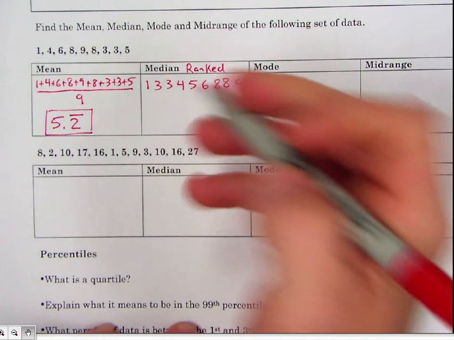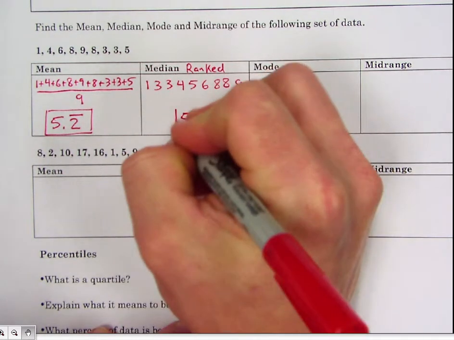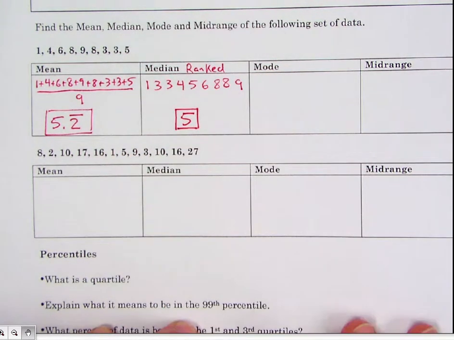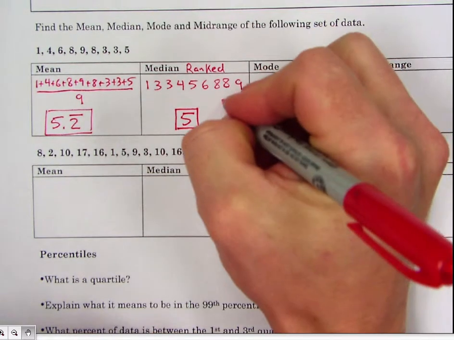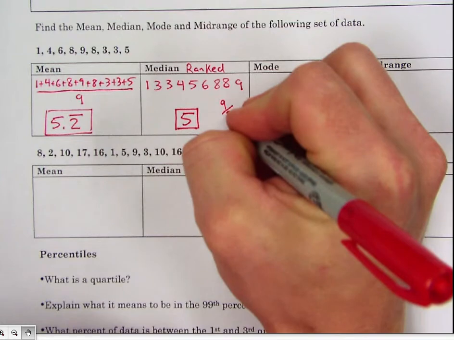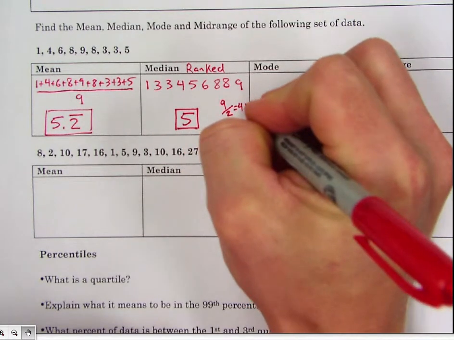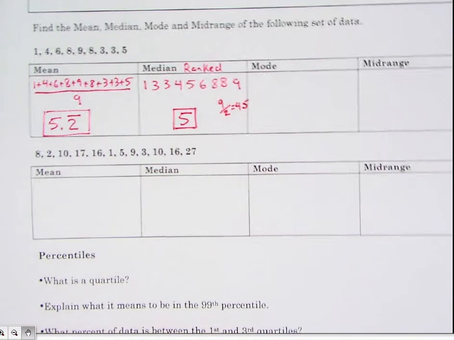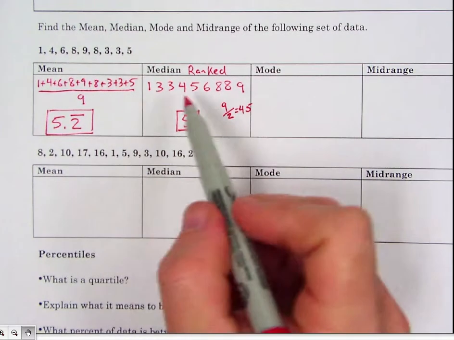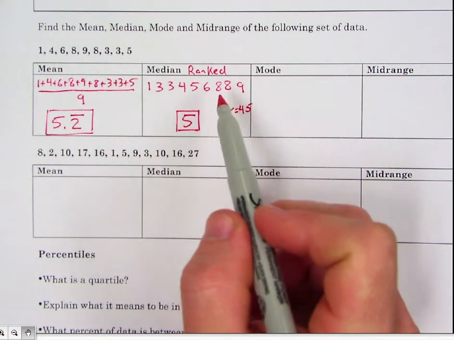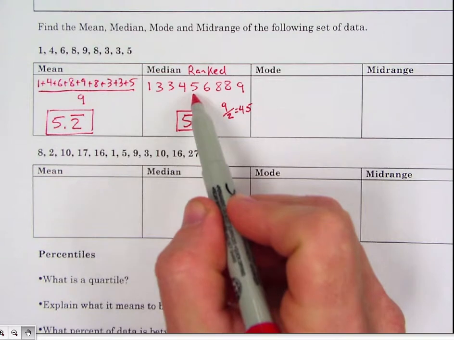So number 5 is the median. You could also think there are 9 numbers divided by 2, which gives you 4.5. So there's 4.5 on the left, 4.5 on the right, which leads you right to the 5th number, right in the middle.